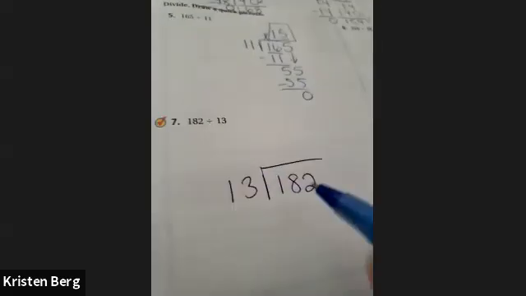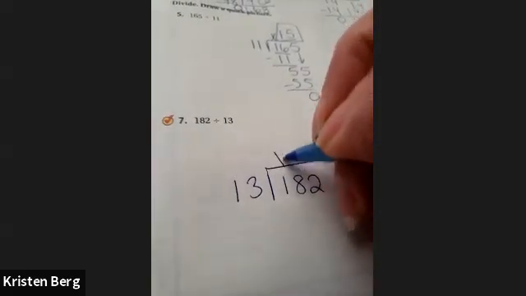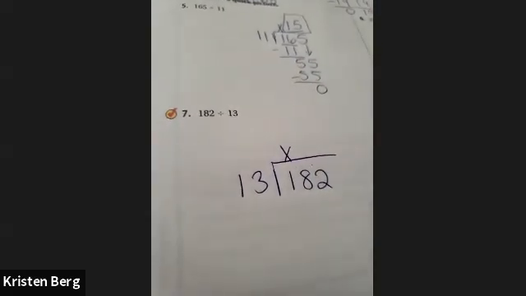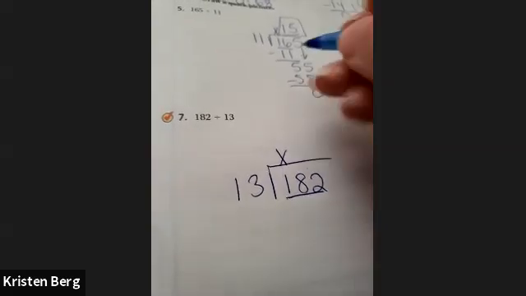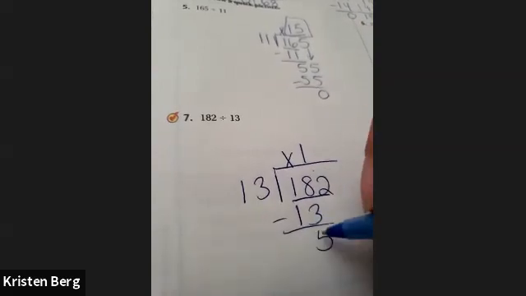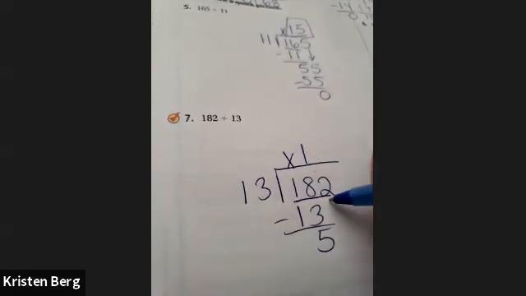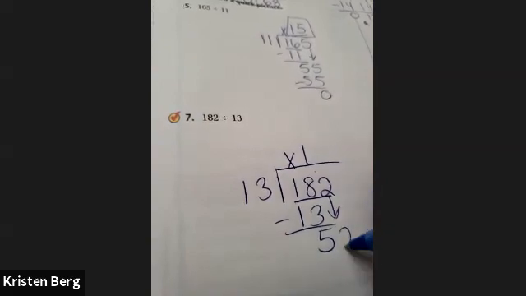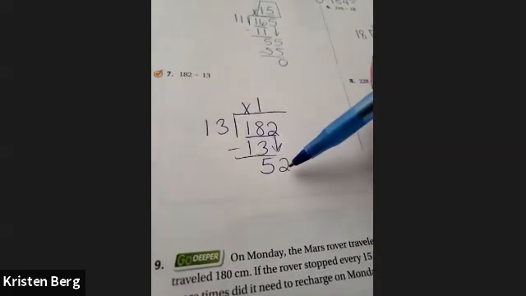Next, I'm going to put my dividend in, my divisor out. Can 13 go into 1? No, it cannot. Can it go into 18? Yes, 1 time. So when you subtract, that would be 5. Check it, we are okay. Then bring down your 2. All right, now here's my next issue. Now I gotta figure out how many 13s will go into 52.